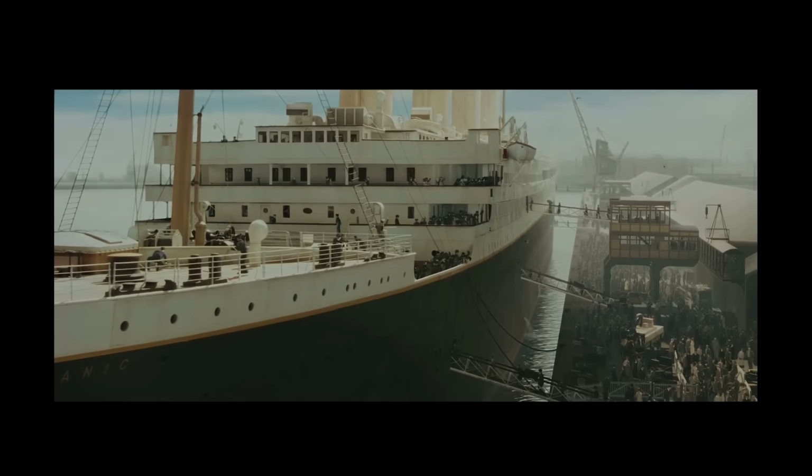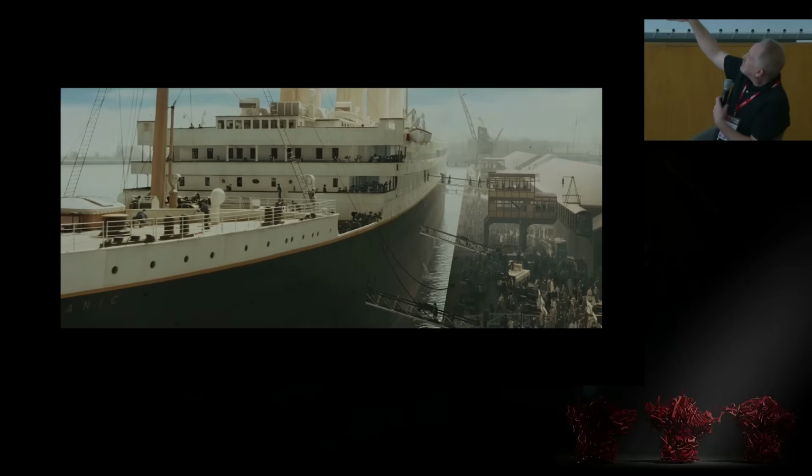So really, it's about two models. On the left is the underwater model, motion controlled, and then the match move to the 40-foot model of the pristine Titanic, and then a lot of CG to reconstruct the dock and the buildings and the gangplanks, and of course the people.